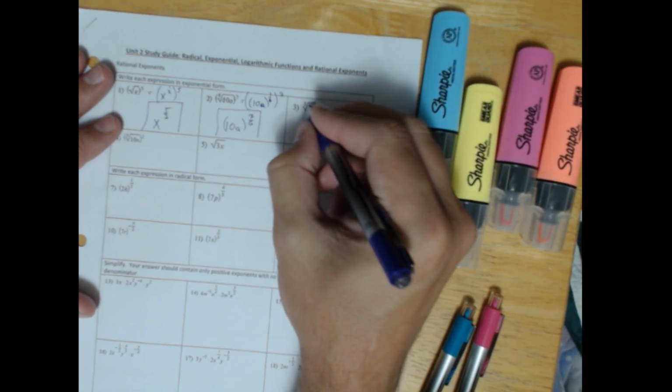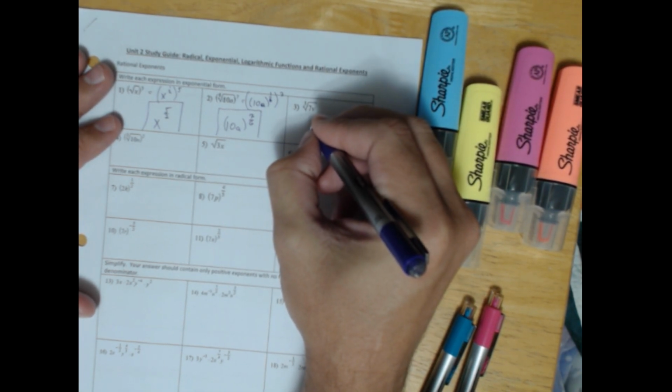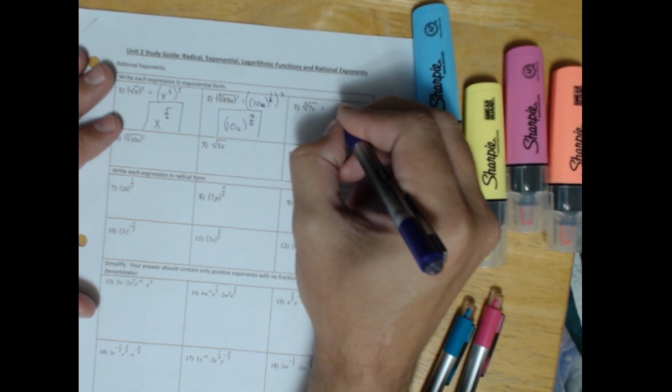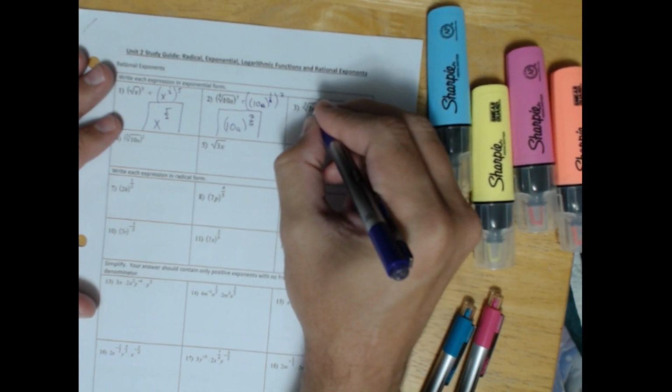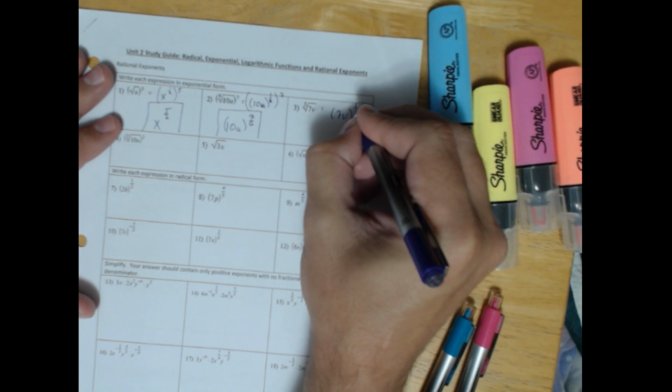7v, or the cube root of 7v. Pretty much same thing as before. 7v in parentheses because it's all underneath the radical to the 1/3 power.